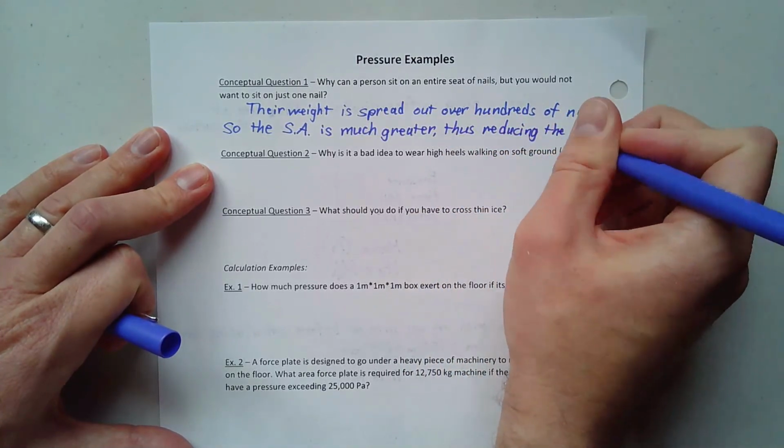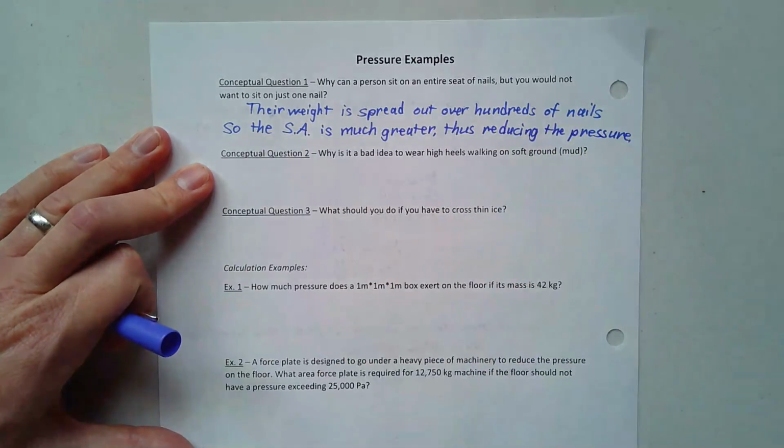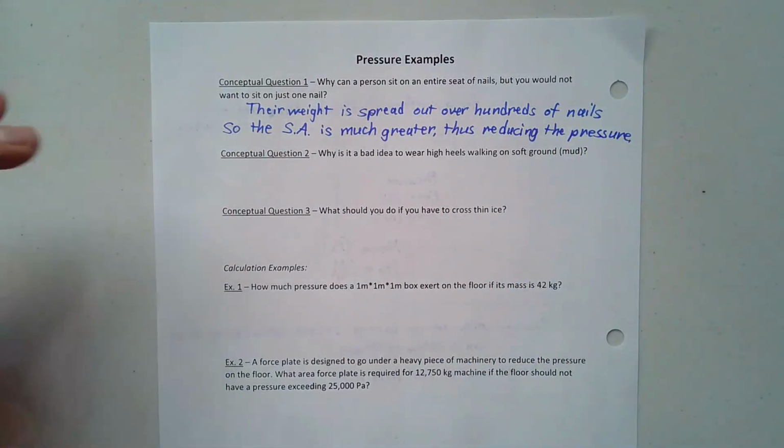And it's the pressure that's the measurement that's going to dictate whether or not those nails will puncture your skin. So the pressure, not the force, but the pressure is what's determining whether or not your skin will break through.